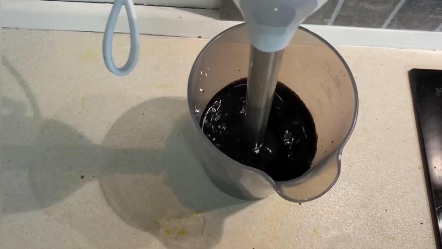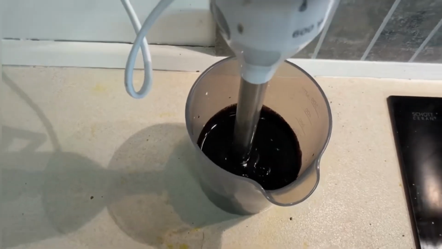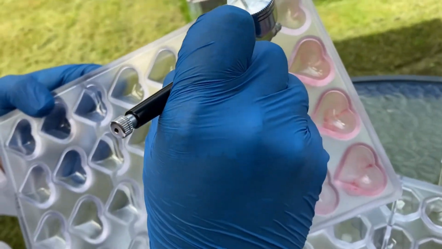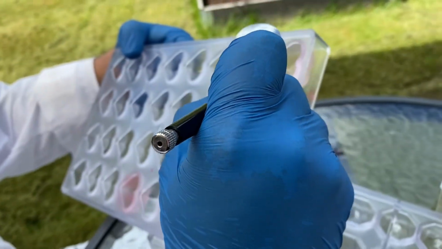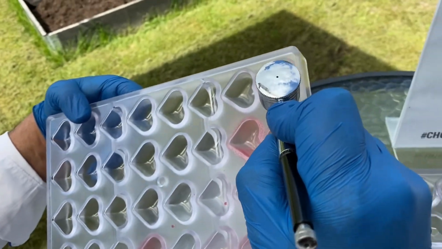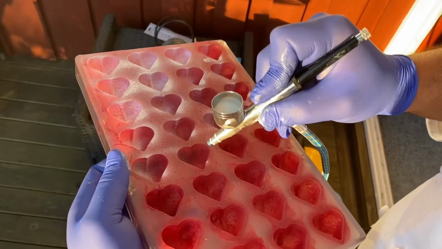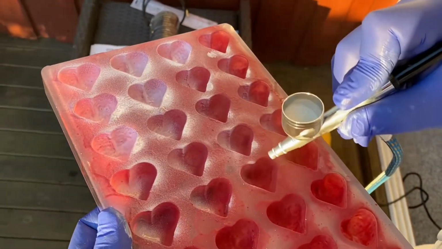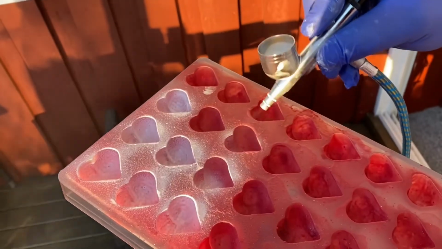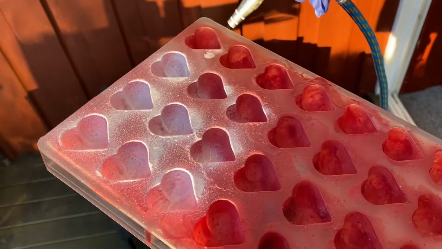You can see this is plain black, and now you have all the techniques for how to make red color, green color, blue color. You must make one layer of red color, then you cover it with white cacao butter, and then you can add your black chocolate.